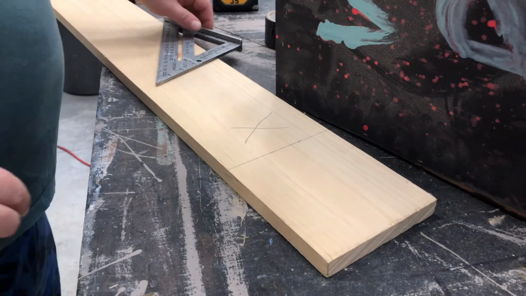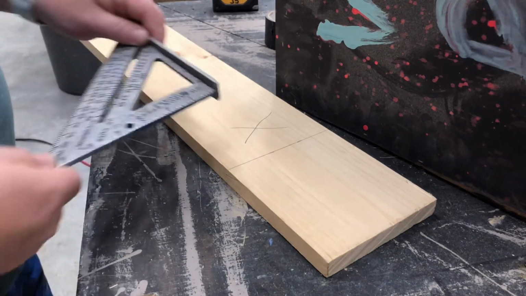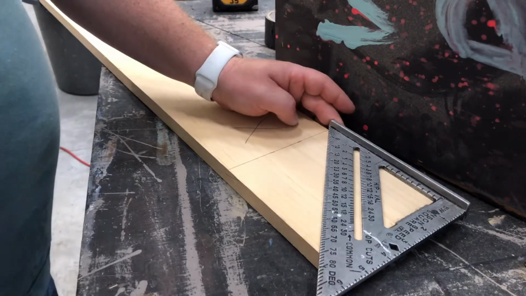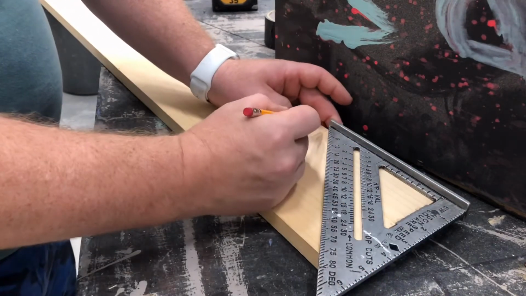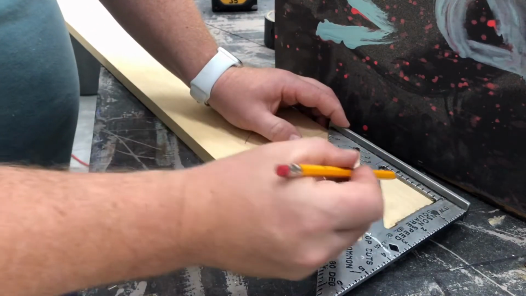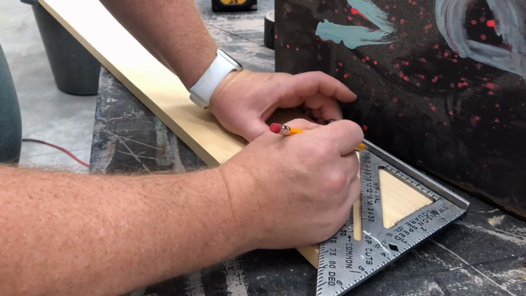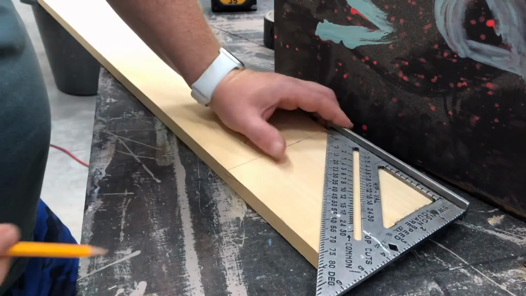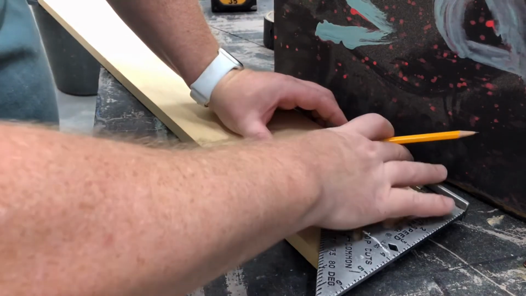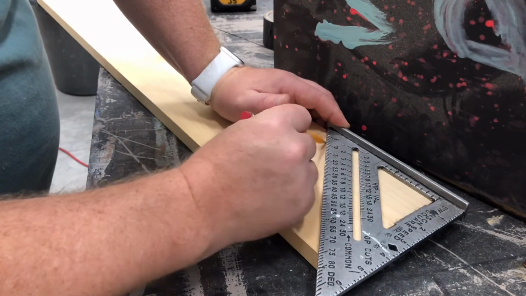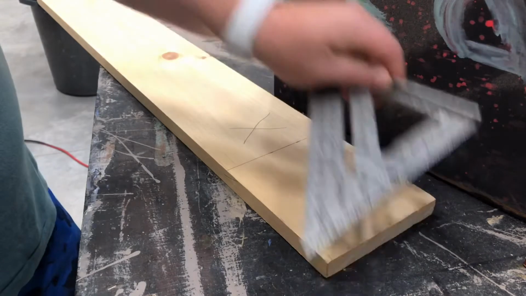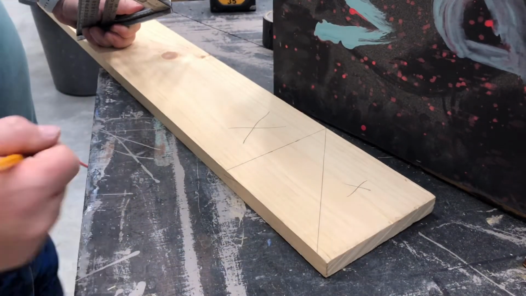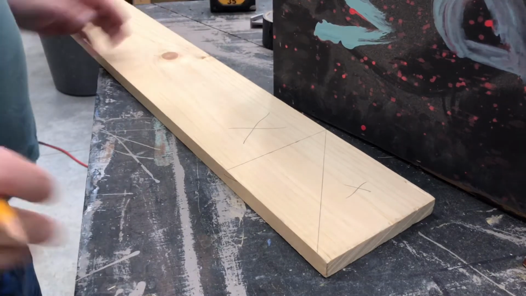We could do the same thing with a 45-degree angle, and I'm gonna put our 45-degree angle into what we just measured here. So the speed square has this raised side on it, so it sits flush to the edge of the piece of wood. So I'm going to put that hard against the lumber, and again rotating the pencil for that clean line. I've now drawn a 45, and I want to get rid of this side, so I'm going to mark it on that side.